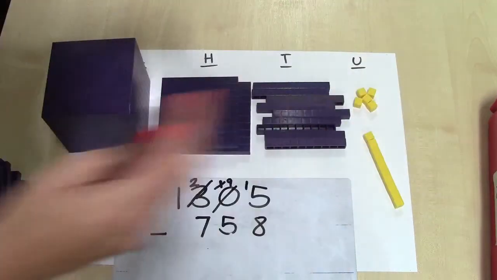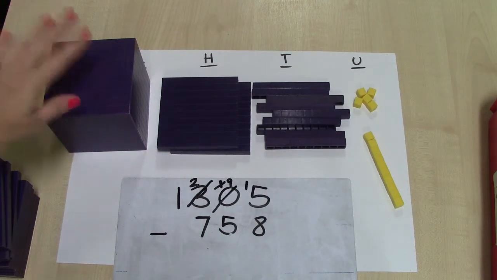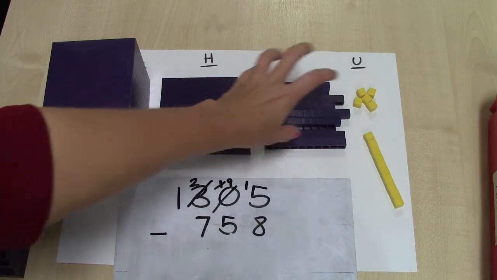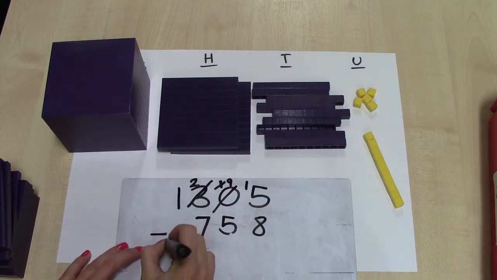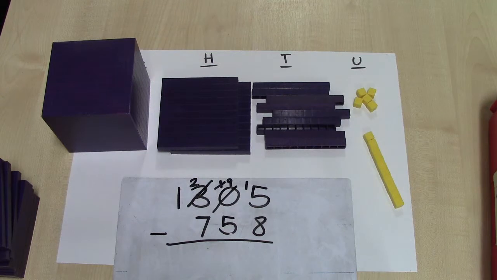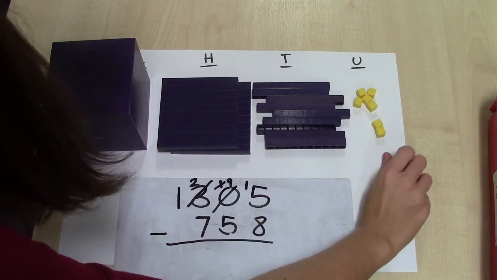Great. Okay, so I started off with 1,305, but I've now got it partitioned differently. I've got 1,200, 9 tens and 15 units. So 15 take away 8. I'm going to use what I know about number bonds to 10 to make that quick.